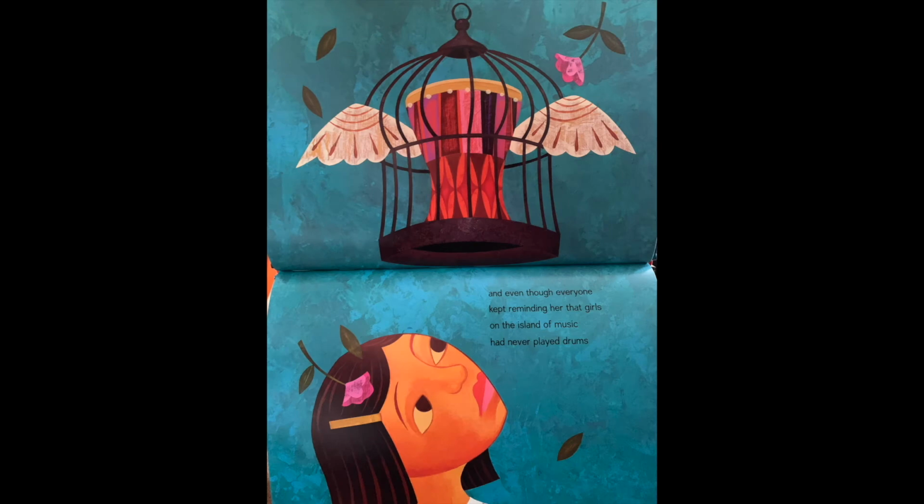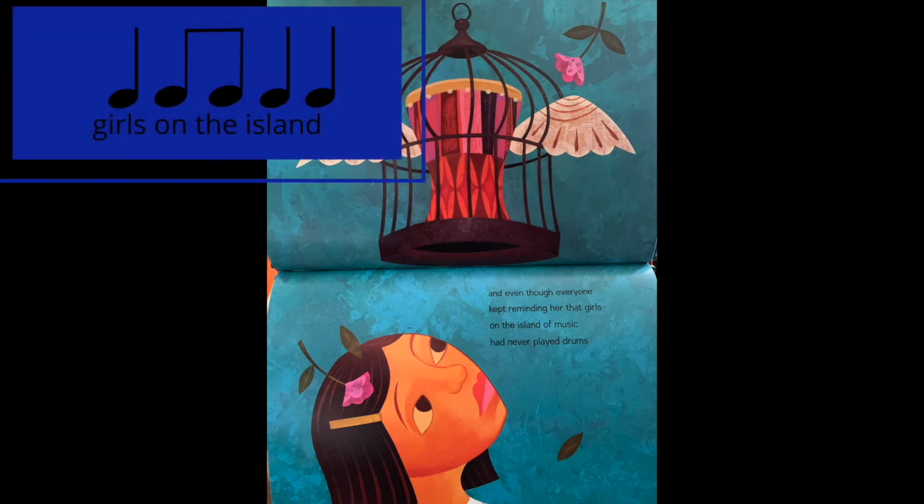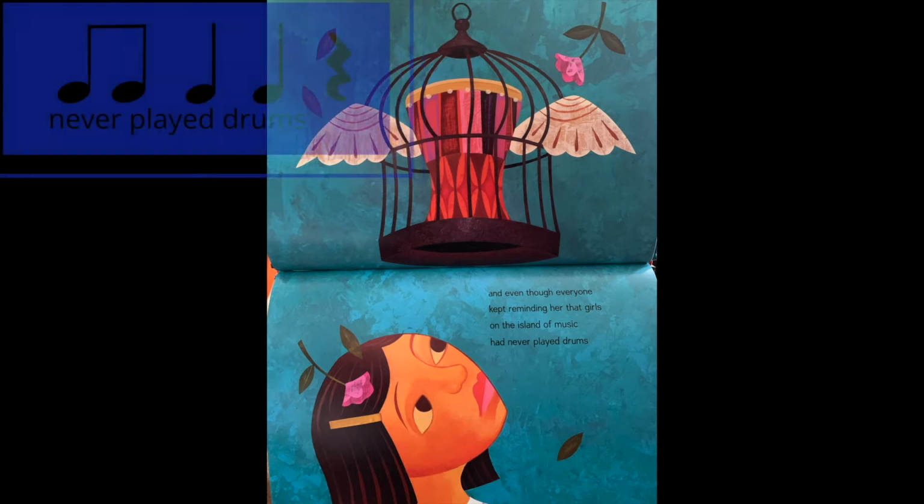And even though everyone kept reminding her that girls on the island of music had never played drums, our first rhythm, girls on the island. Ready, go. And then our next one says, never played drums.